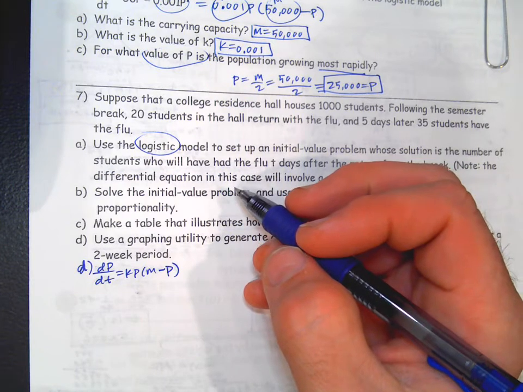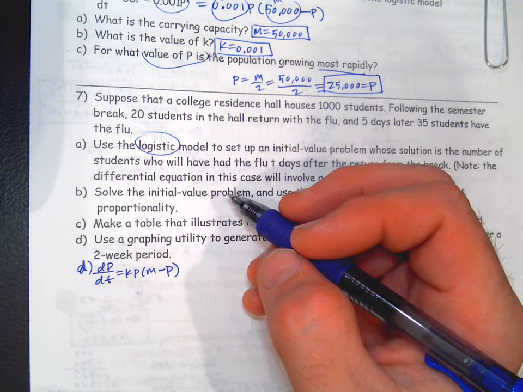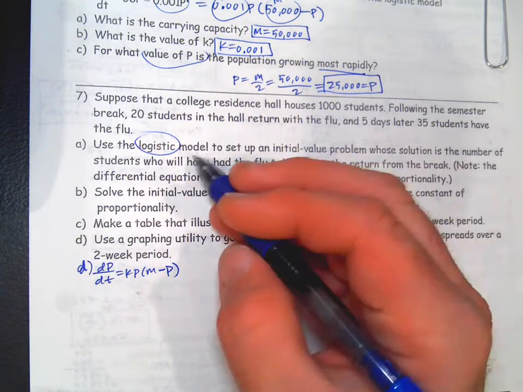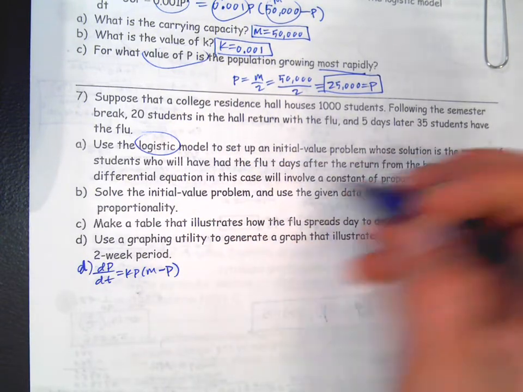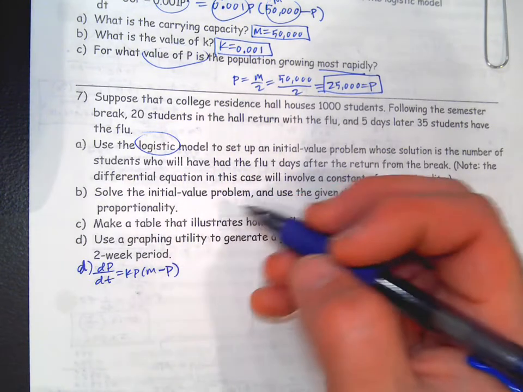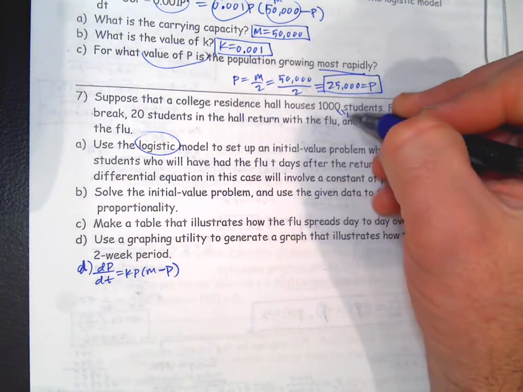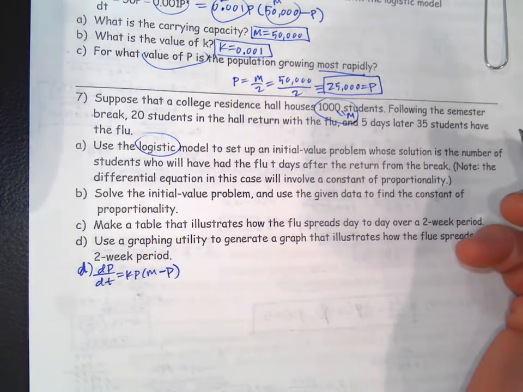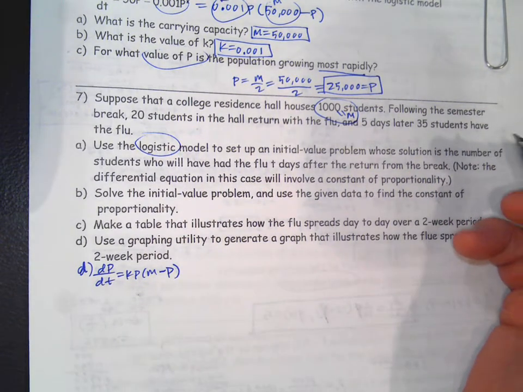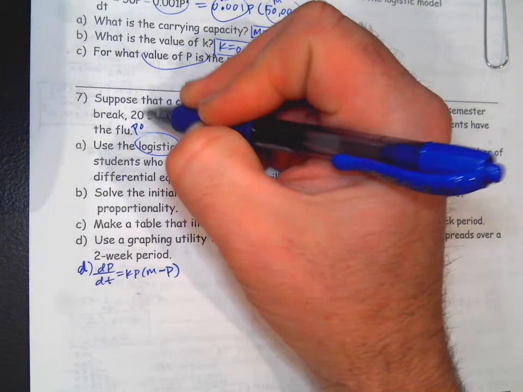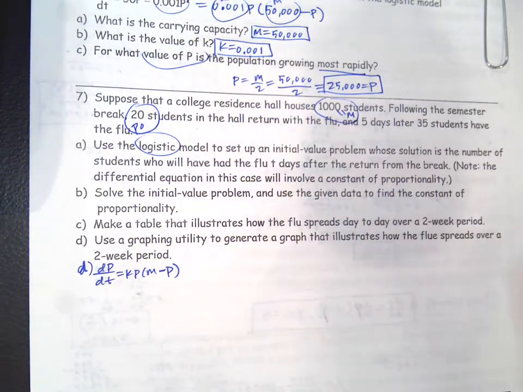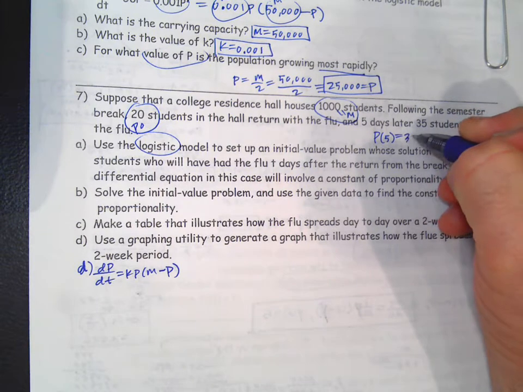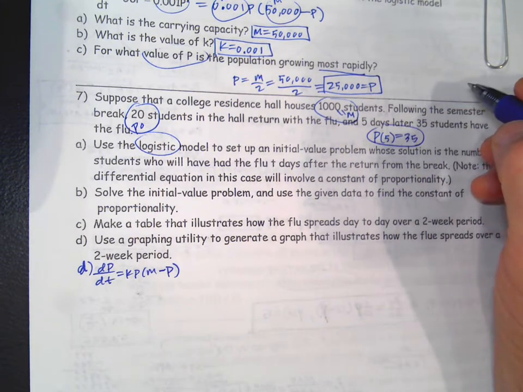And it says there's going to be a constant of proportionality, the k value. This 1,000 is our carrying capacity, the max students who can have it, right? This is our P naught, and this is just another known time, which we can use to maybe find some unknowns.